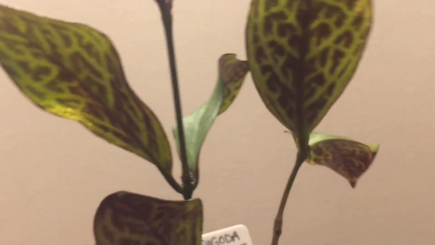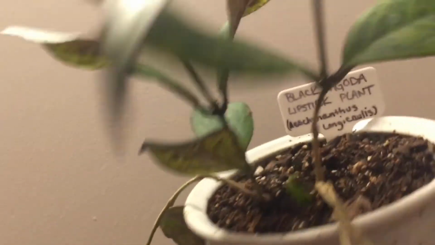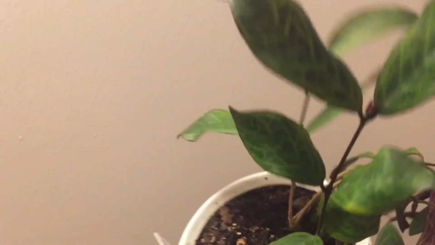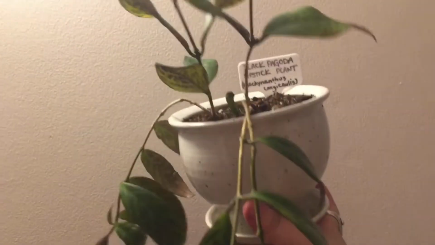So you can see the undersides of these leaves are just beautiful in their coloration. So hopefully I can rescue this guy from the throes of its thrip attack here, but all in good time. It's just a really cool plant. So that again is my Black Pagoda lipstick plant, also known as Ascananthus longicalis.